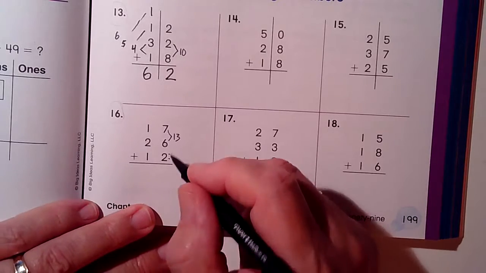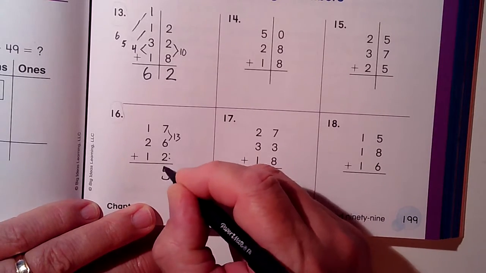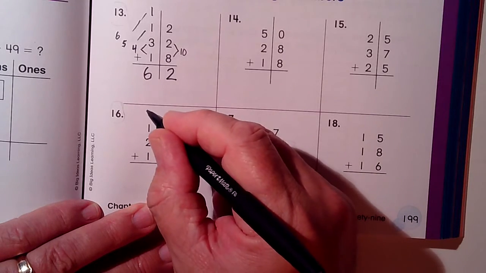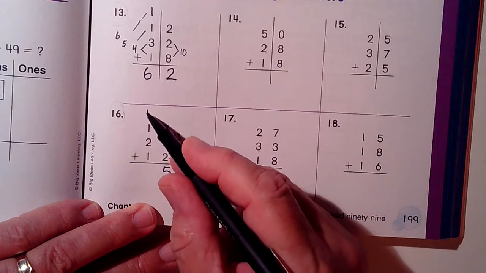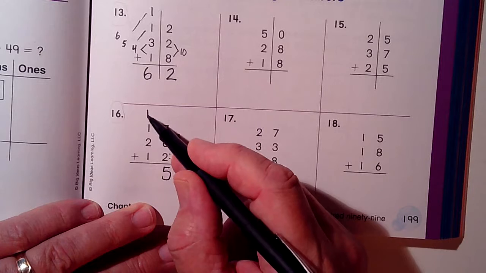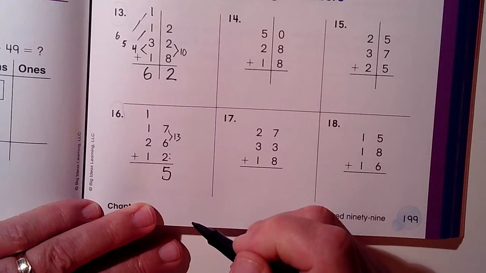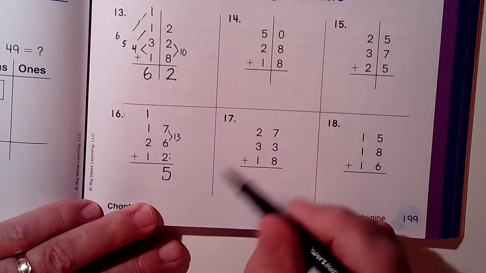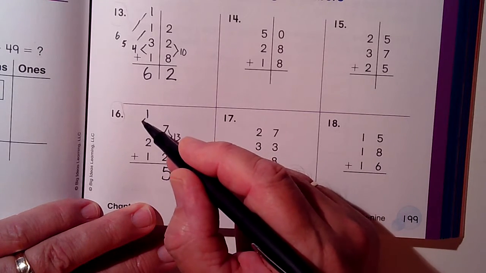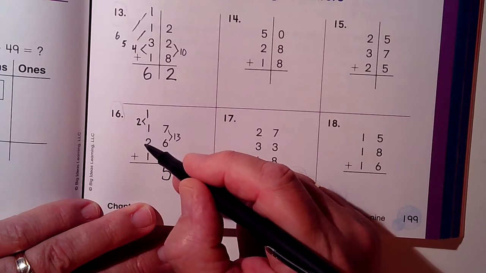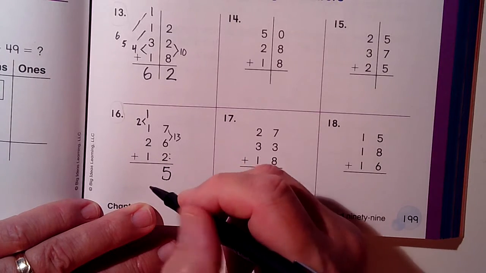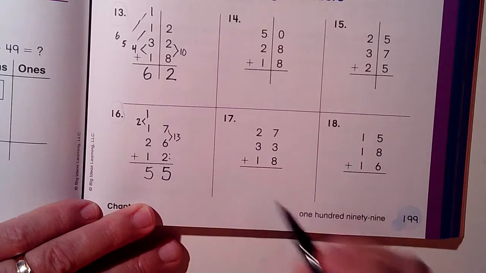I have more than 10, so I put the ones here, and then I carry my 10. I put it up here. I have regrouped it to make a new set of 10. And the same thing that I had up here. I have a lot of ones and a different number too, however you want to do it. Let's just start adding. 1 plus 1 is 2. 2 plus 2, well, that's a double. I know that 2 plus 2 is 4. And then I have one more. That makes 5.